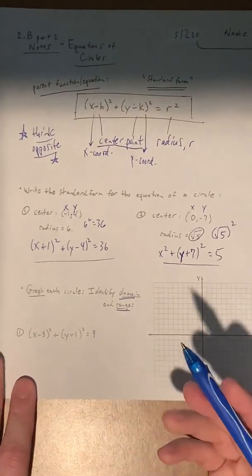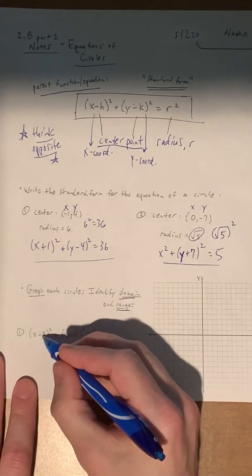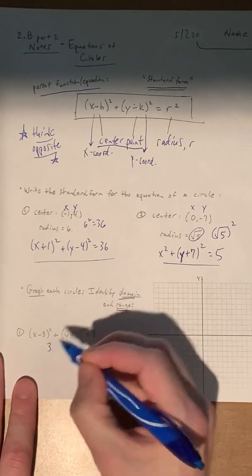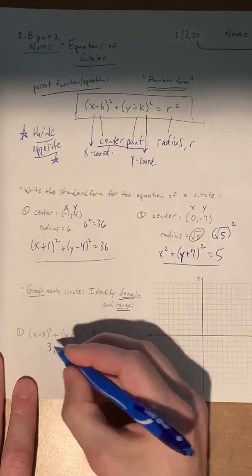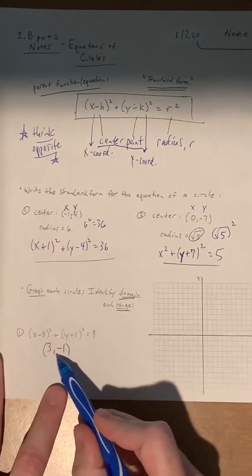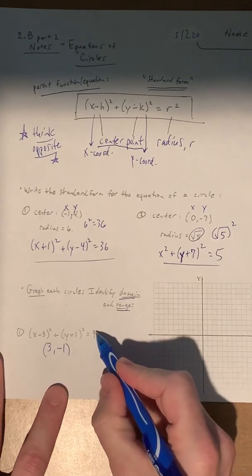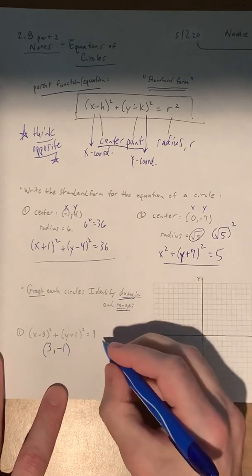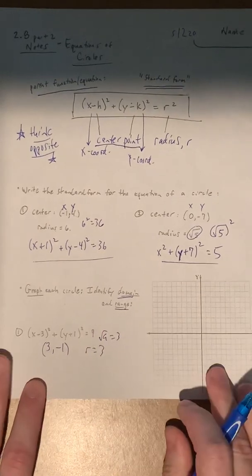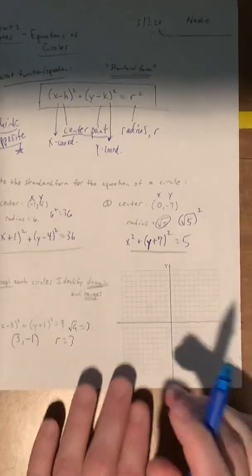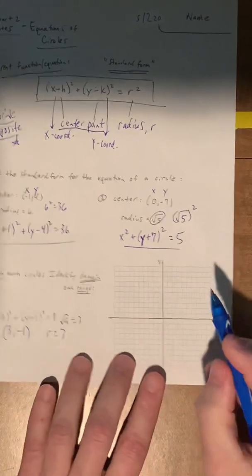All right, you need to know where the center point is. So the center point would be positive 3 for x, think opposite, and negative 1 for y. So that's your center point. Your radius, you just take the square root if it's a normal number. Square root of 9 is 3, so the radius is 3. All right, now we can graph the circle. So 3, negative 1.